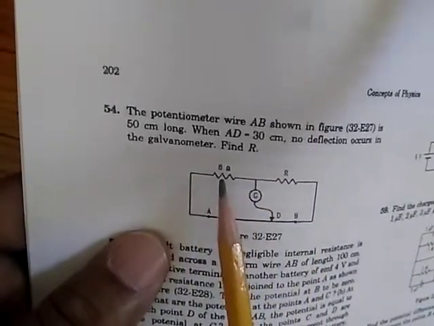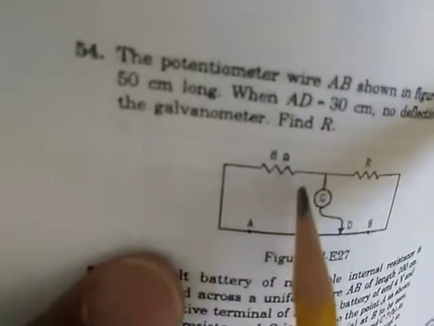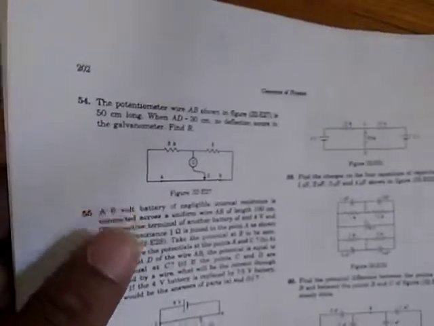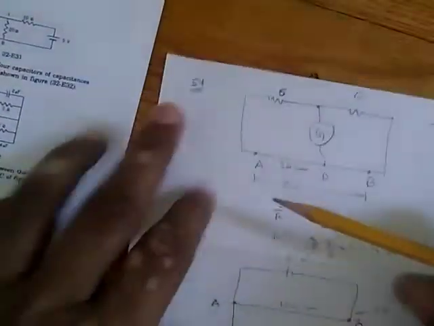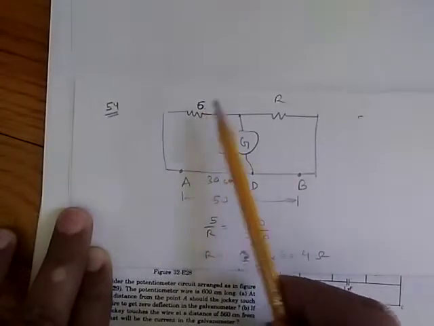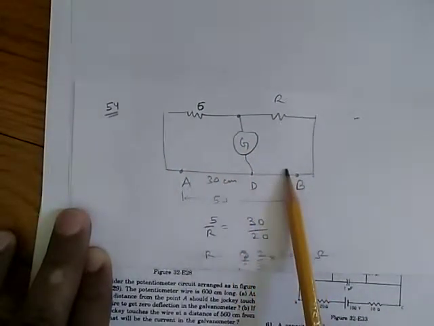The value of this resistor is 6 ohm. It's a little hard to see. Sometimes I thought it's 5 ohm, but it's actually 6 ohm. So the same thing here. What we do is it creates a potential divider, and we apply the same formula. R1 divided by R2 is equal to R3 divided by R4.